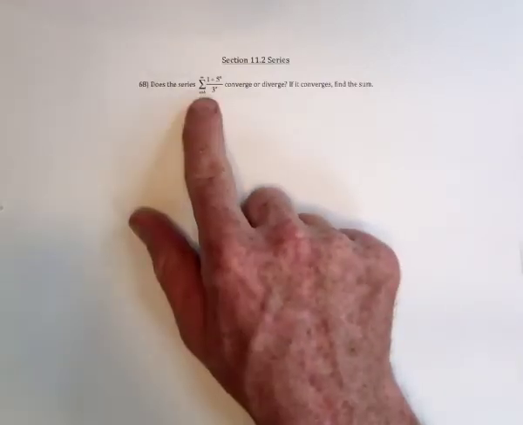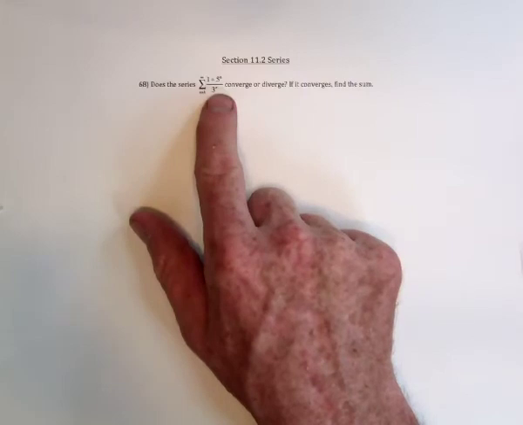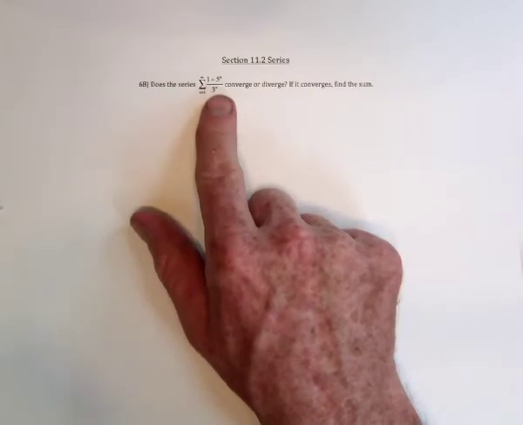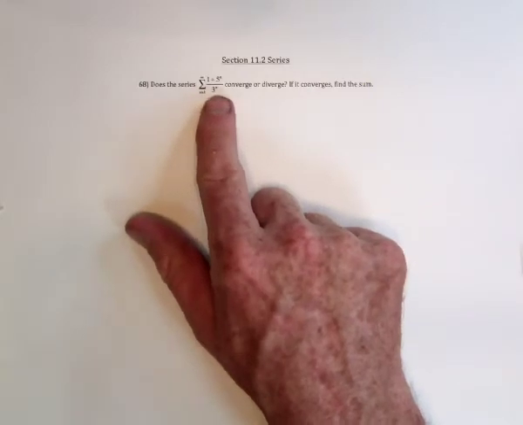Series. So if you were to add up an infinite number of these fractions, does it add up to a finite amount, or does it go to infinity, or does it somehow bounce around between several answers, never settling down on any particular answer? Well, with this being a 5 over 3, since that's larger than 1, that means that the terms are going to get bigger and bigger and bigger.